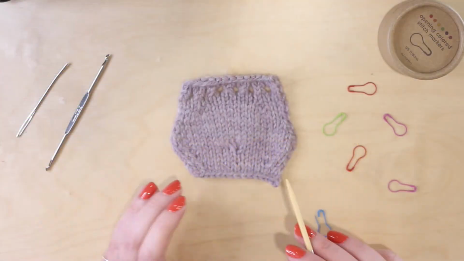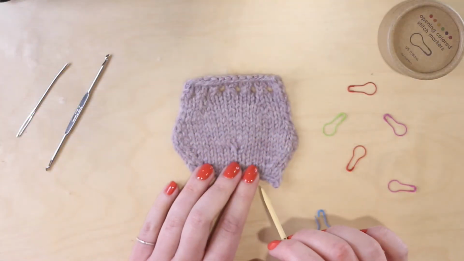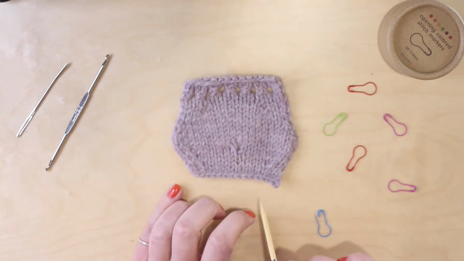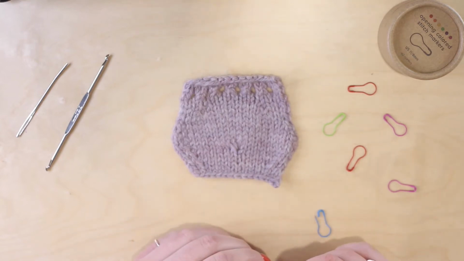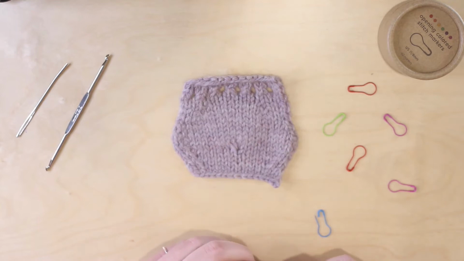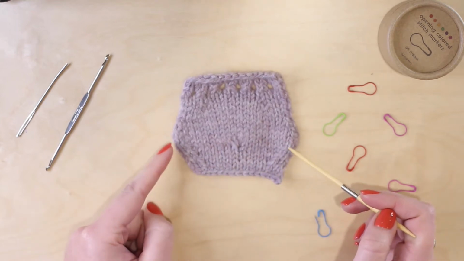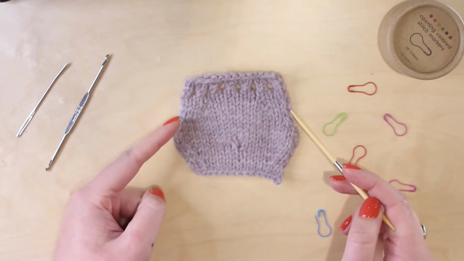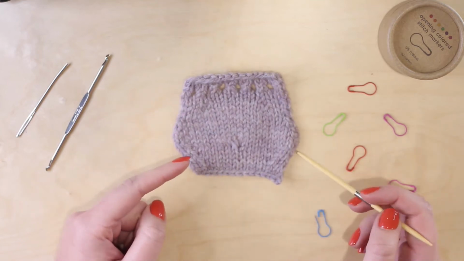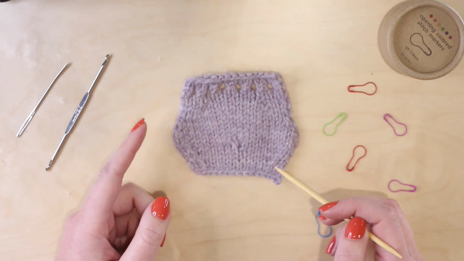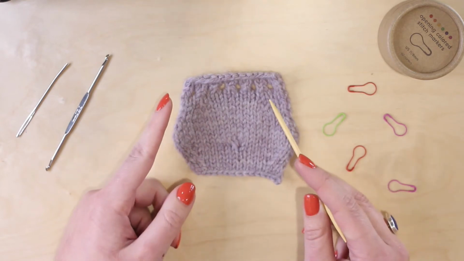So this little test piece we have here is just to show some of the increase and decrease stitches that I'm going to teach you today. So at the edges here we've got increases to make this piece wider, and then we decrease back in, and you can choose which way your increases and decreases lean, which gives this nice shaping.